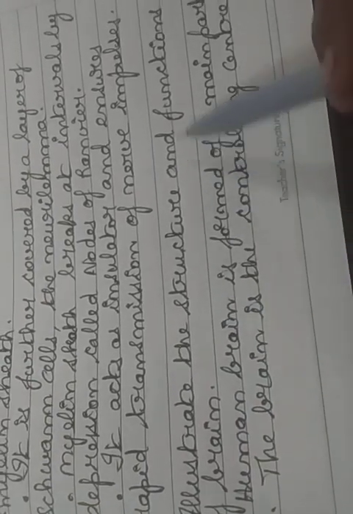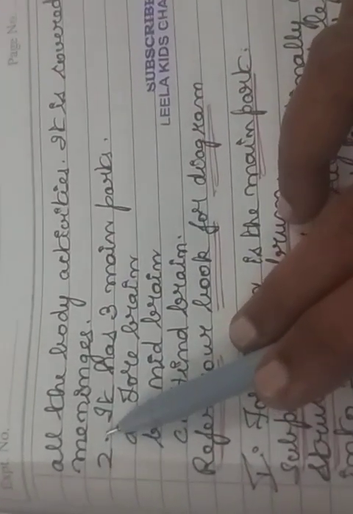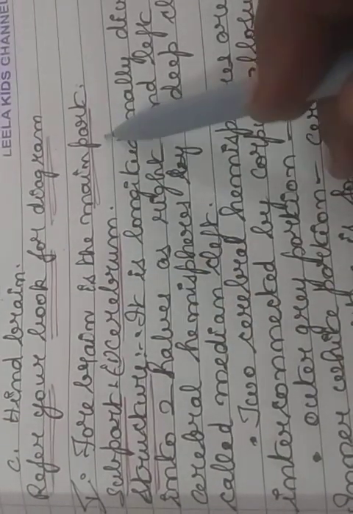Illustrate the structure and functions of the brain. The human brain is formed of three main parts. The brain is the controlling center of all body activities. It is covered by meninges. It has three main parts: forebrain, midbrain, hindbrain. Refer to your book for the diagram. Forebrain is the main part.